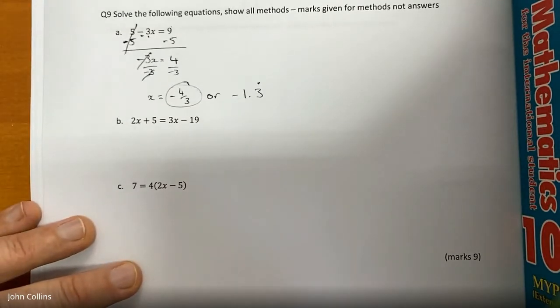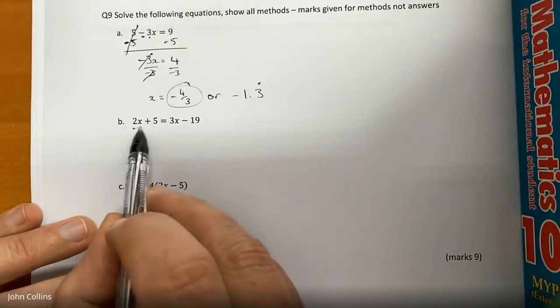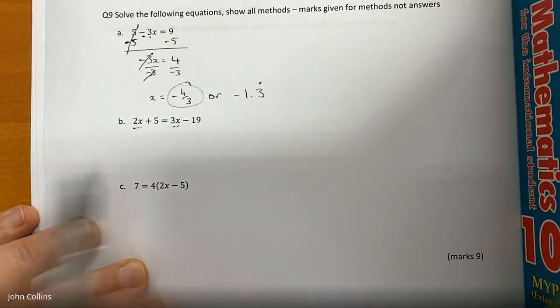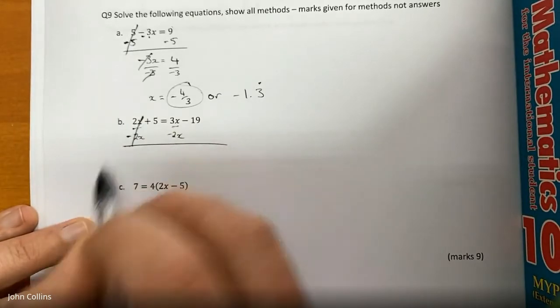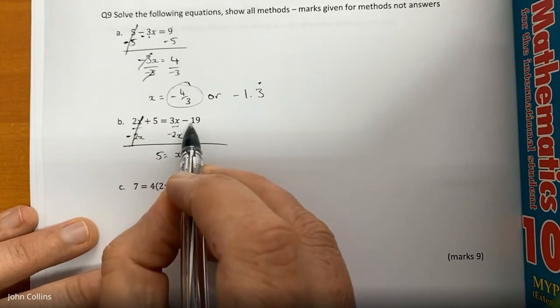All right, let's see if Jasmine and Matthew and co are right on part B with a +24 as the answer. Well, now I have 2 x's here and 3 x's here. That is the difficulty. I only want x's on one side, really. So I'm going to get rid of the smaller x's. I'm going to subtract 2x from both sides of the equal sign. That disappears. 5 comes down. 3x take away 2x is x.